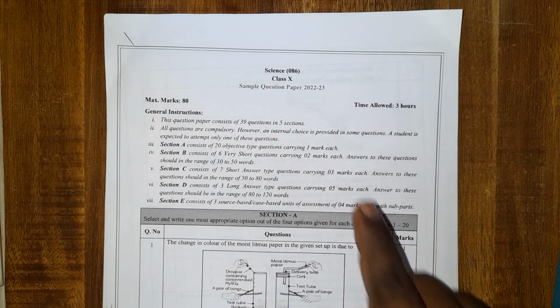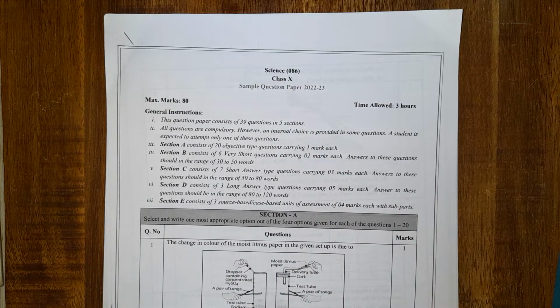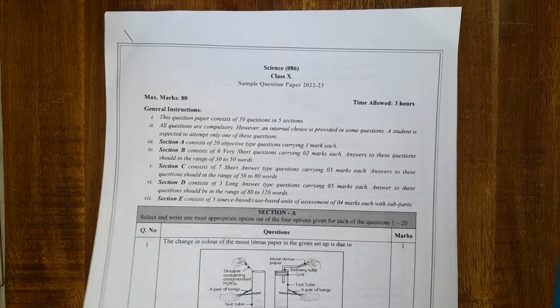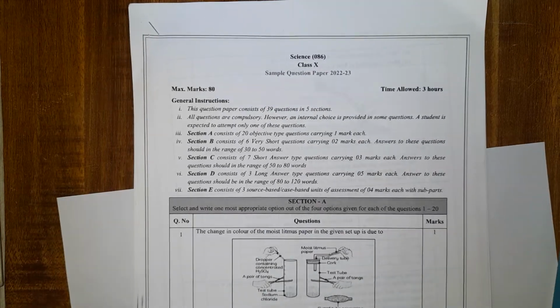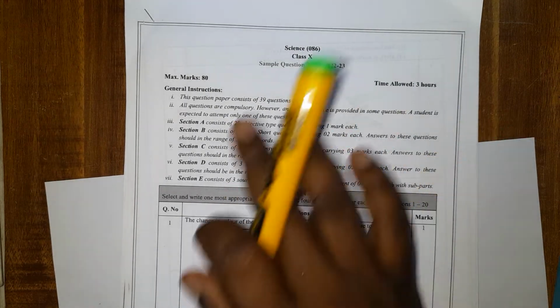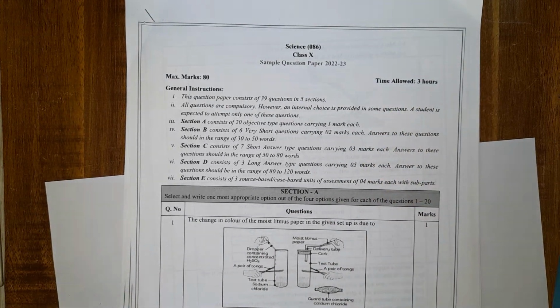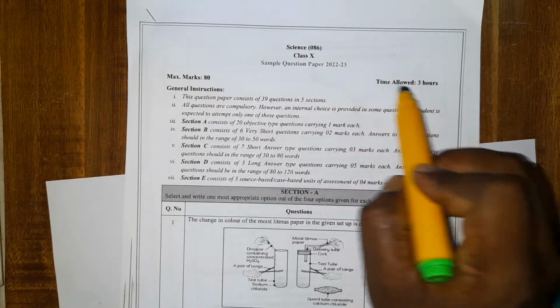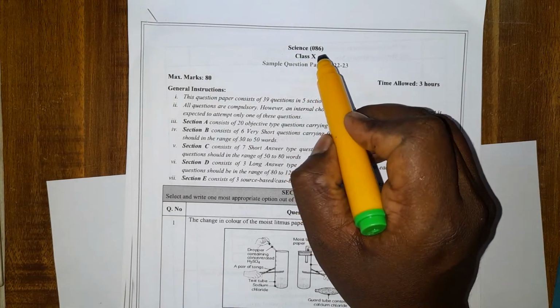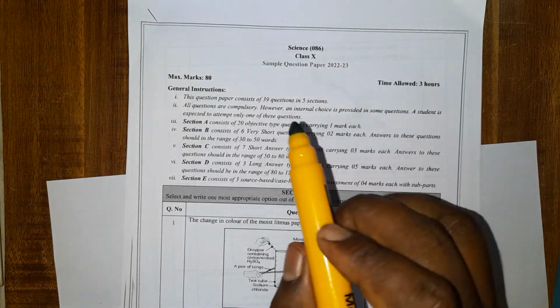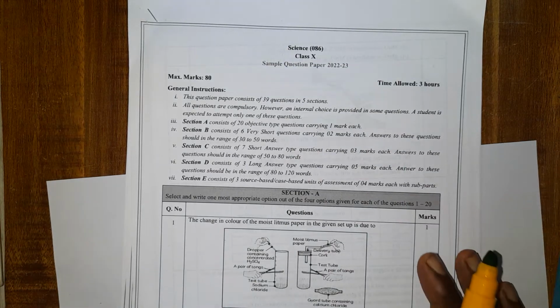It is a 22-23 question paper. We are going to discuss especially the physics solution. First we will see the question paper pattern. It is called general instruction. Totally it is an 80 marks exam and it is going to be 3 hours. Subject code is 086. Science paper, physics solution alone we are going to see.